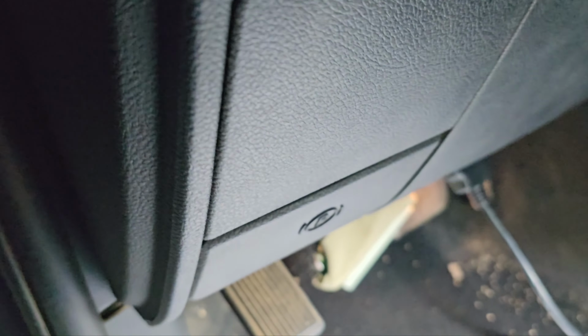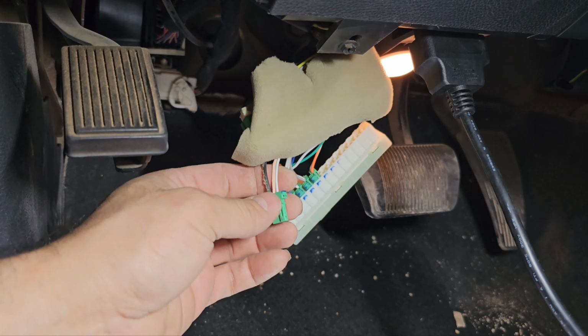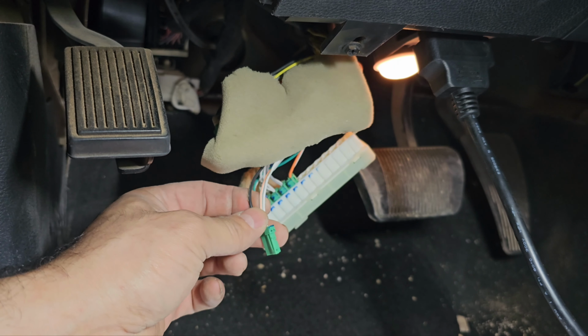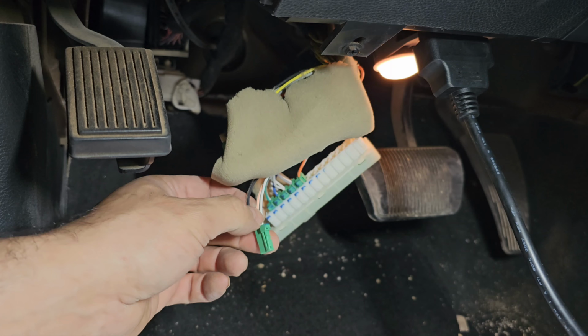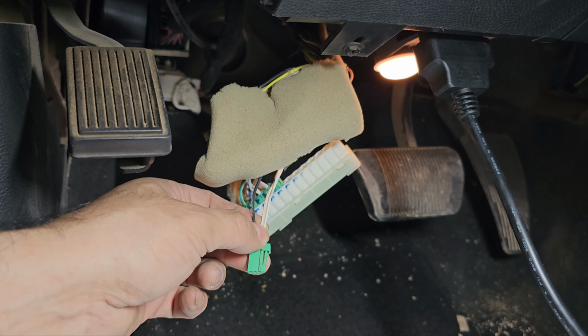So the one I disconnected is the one with, let's see, it's got 3 wires, black, white, orange, 3 wires, white, gray.